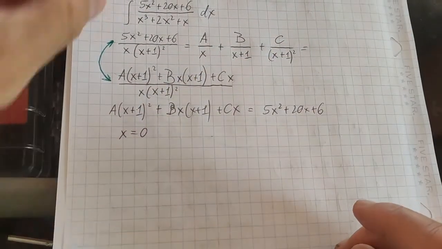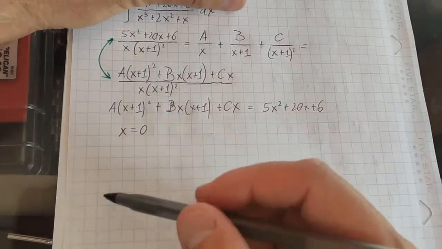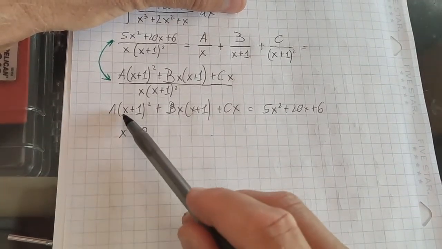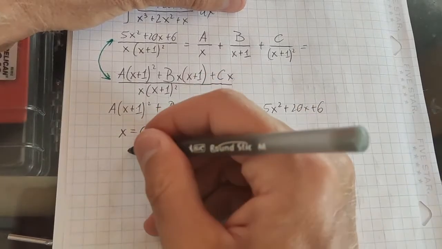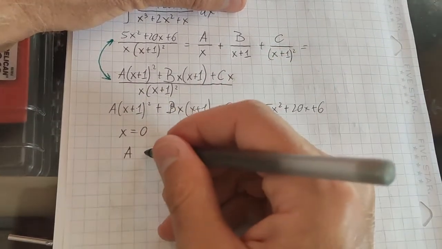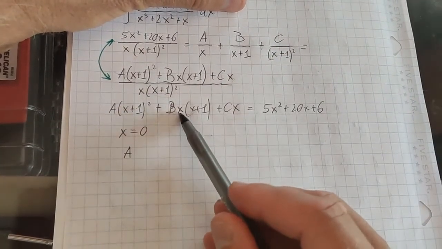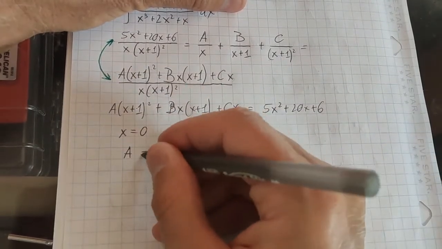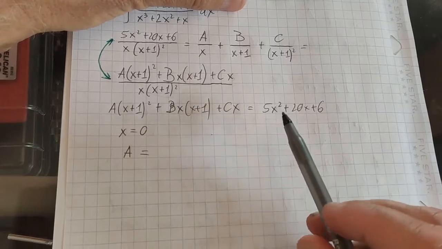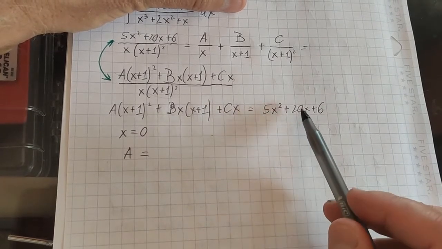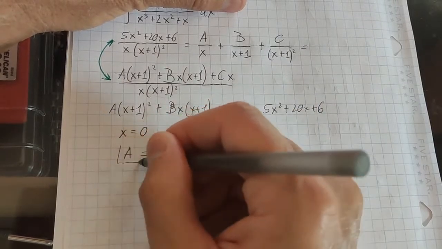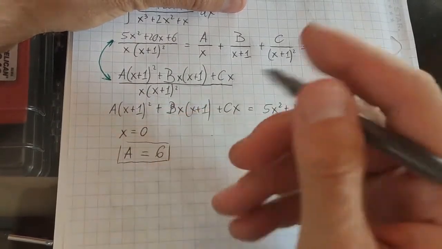X equals 0. Okay, so on the left I have 0 plus 1 is just 1, so it's just A. And then if I put 0 here, that whole term is going to disappear, and the same thing here. And on the right, if I put 0 here and 0 there, I'm going to get 6. So this is my A.